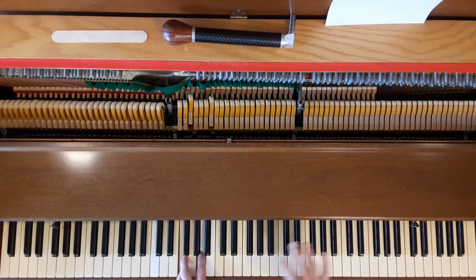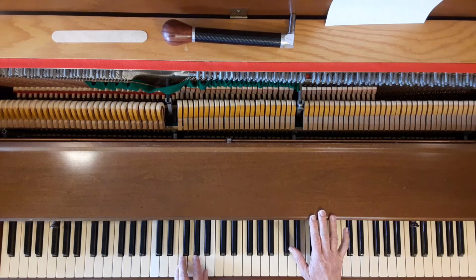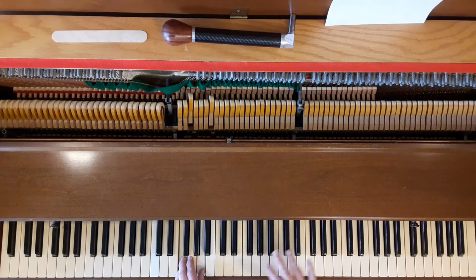The ratio is still 5-4, and we still have a coincident partial at 5-4 that beats. And we use that beat rate to tune. But major thirds are not tuned even close to pure in equal temperament. They are tuned to beat, and they are wide. So I don't have to detune this for us to hear beats in the coincident partial. I'm going to go up a little bit higher.